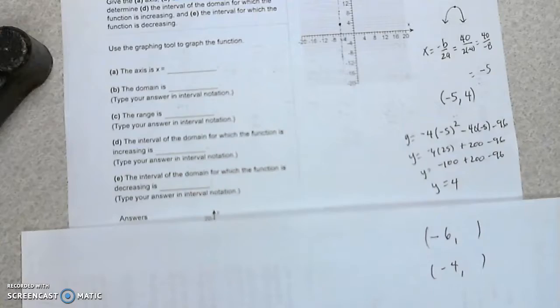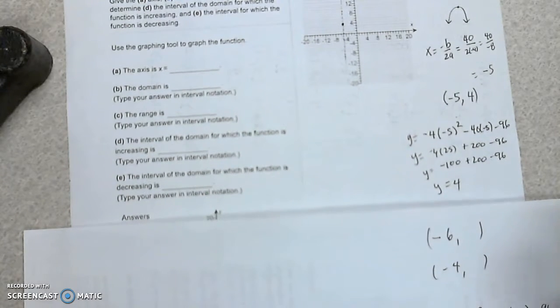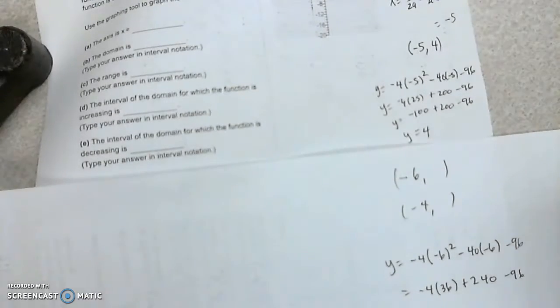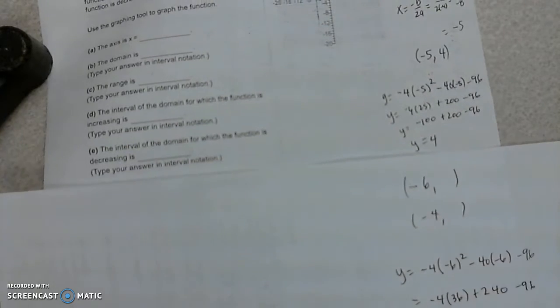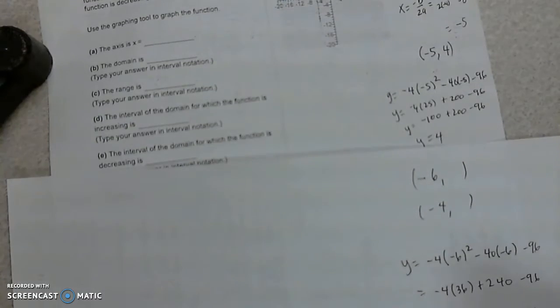So I'm going to fill in negative 6, or negative 4, doesn't matter which one, either one. So we're going to say negative 4 times negative 6 squared minus 40 times negative 6 minus 96 gives us negative 4 times 36 plus 240 minus 96, and that'll give us negative 144 plus 240 minus 96. And that gives me a value of 0.